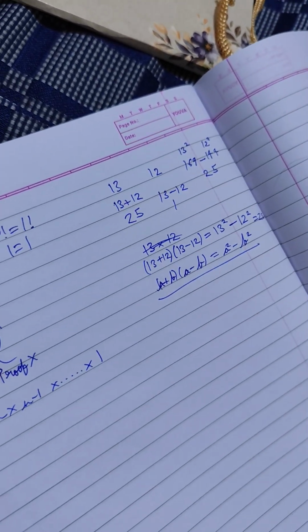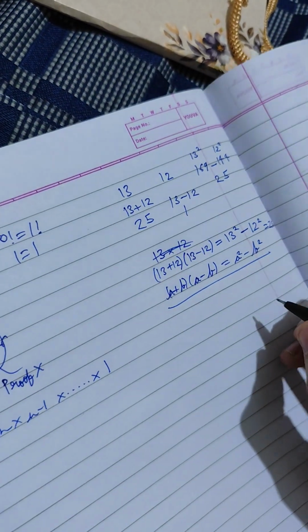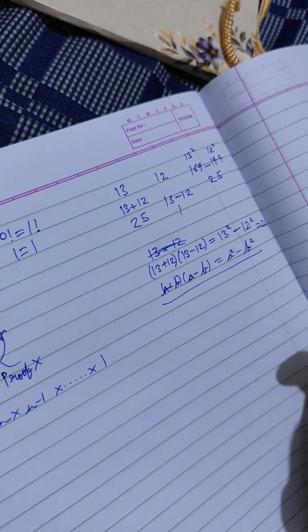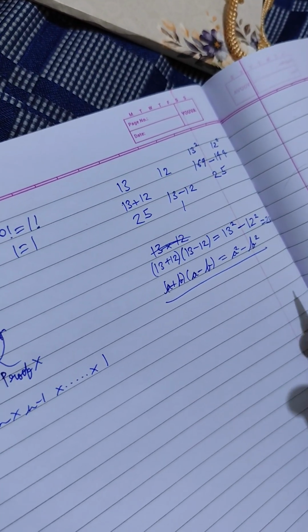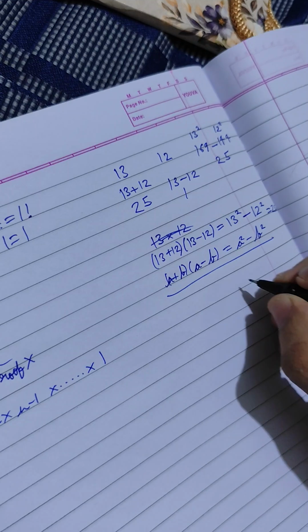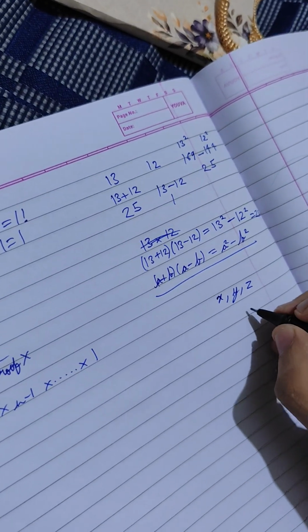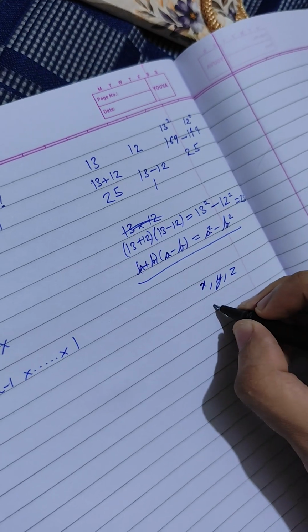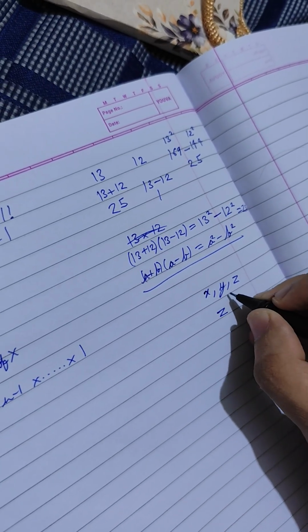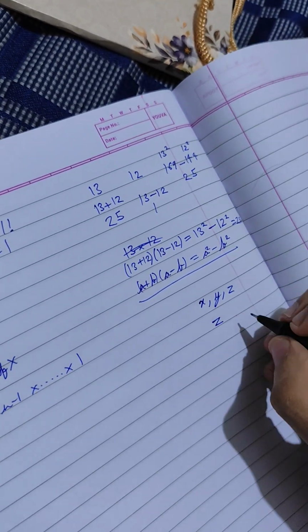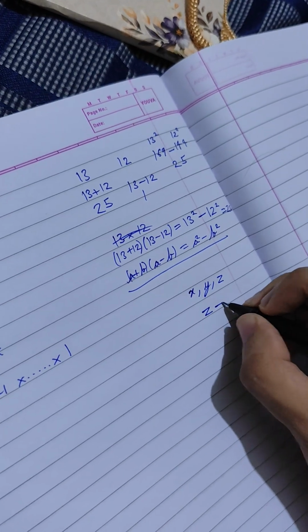Now the thing is, you can use any kind of example. You can use any three numbers x, y, z, and if z is greater than y, and y is greater than x, then what you could do is z minus y.